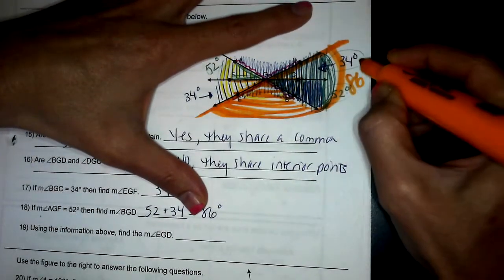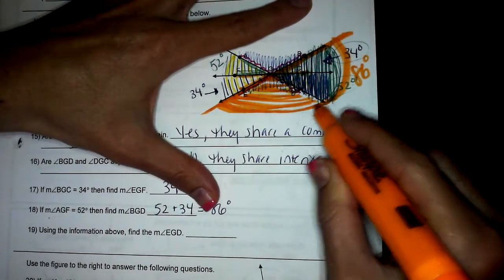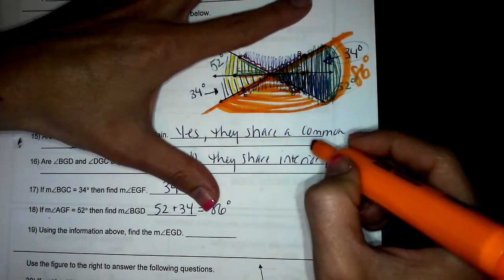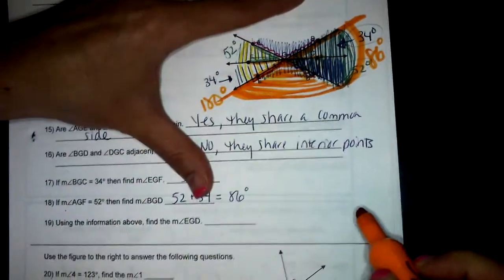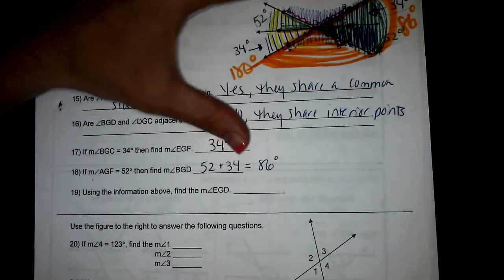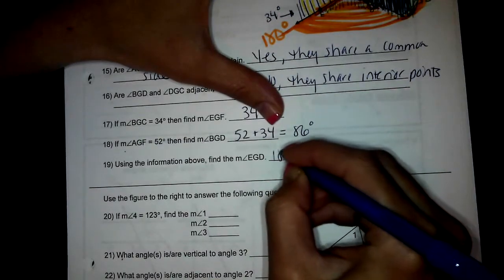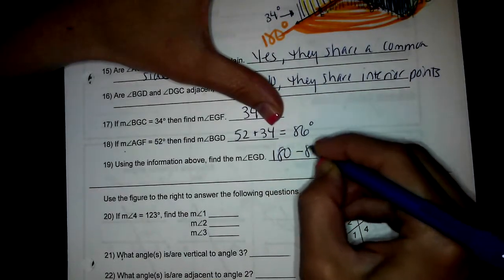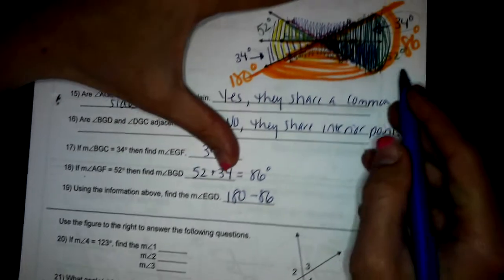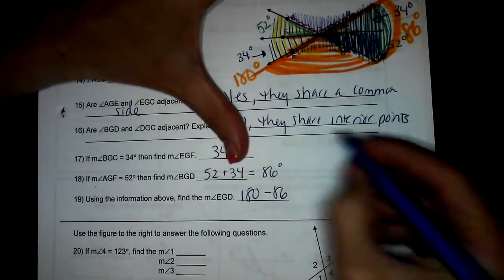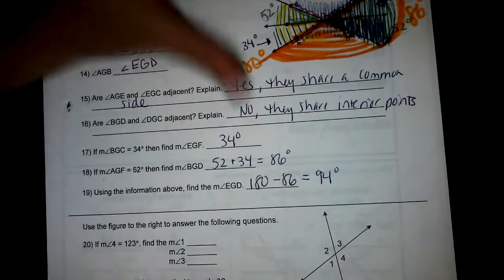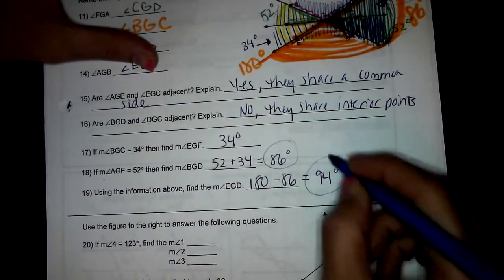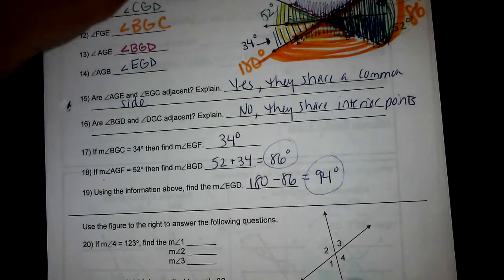So if this is 86 degrees and all together I know that it's 180 because straight lines give me 180 degrees, I can just subtract, because if the whole thing is 180 and 86 is what I know already exists, I'm going to subtract to see what is left behind. And that would then leave me with 94 degrees. Okay, so there's my answers right there for those two.